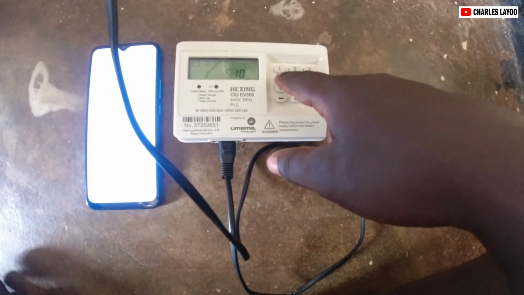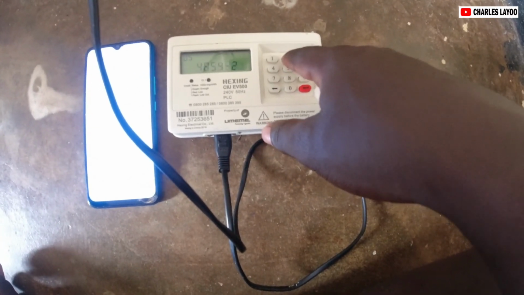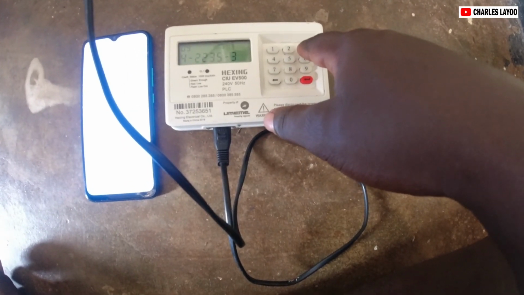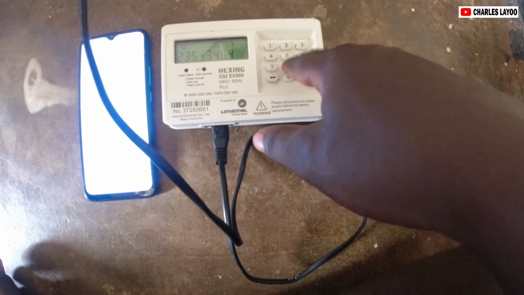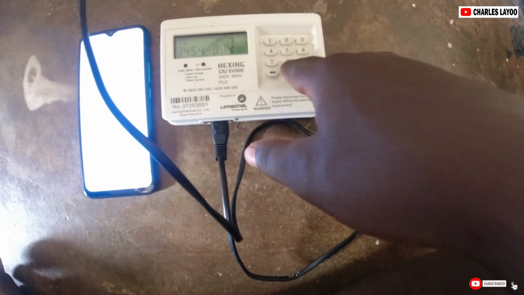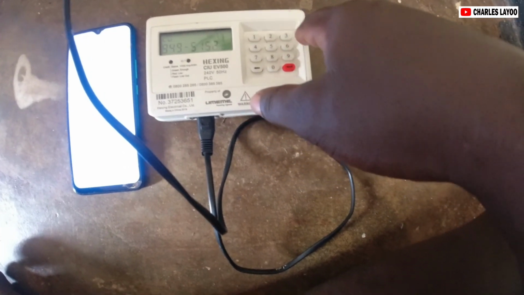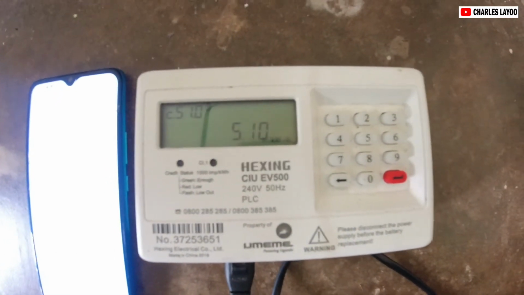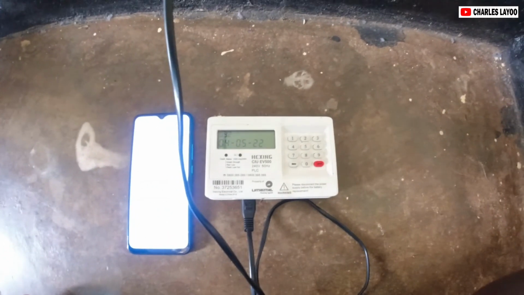So I'm going to enter mine, which is 48234589495155152. Then I'm also going to tap the red button again. Now it is connecting, and as you can see, actually my power had gone and power is just back. So that is how easy it is.